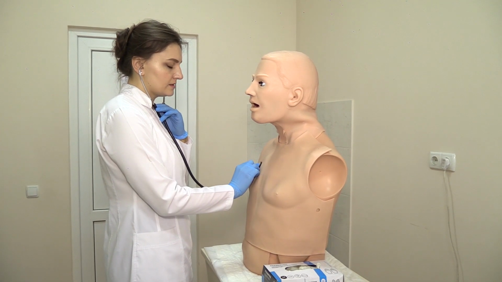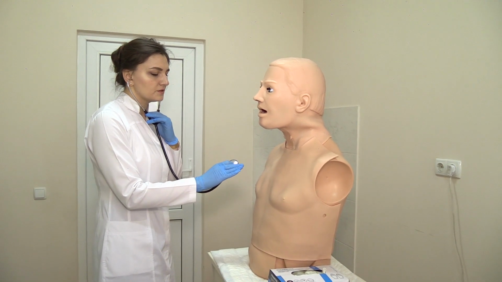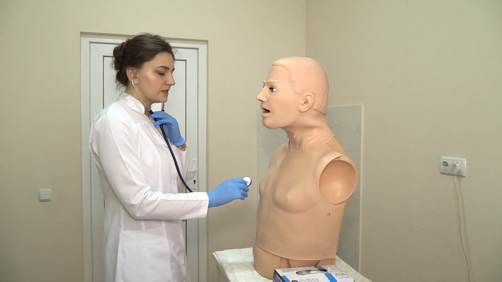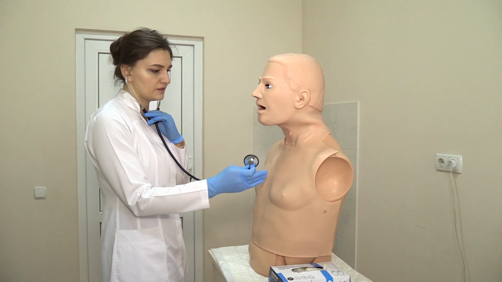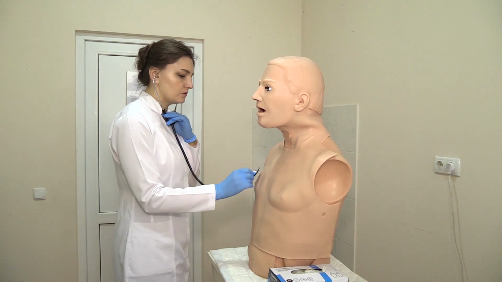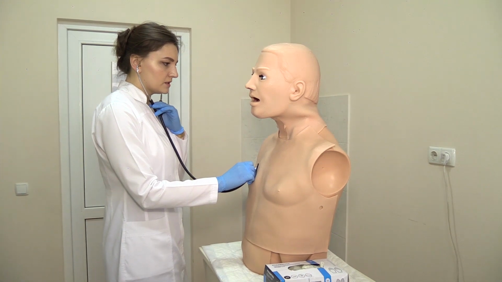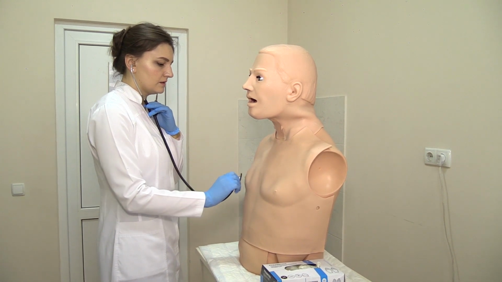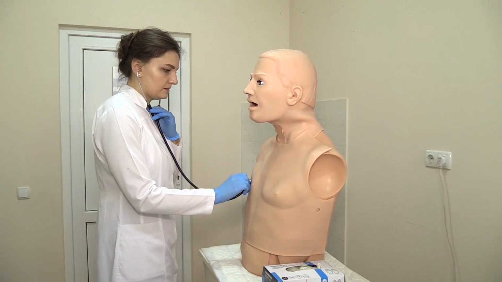Inhale, exhale, inhale, exhale. After the third intercostal space, we should continue auscultation only on the right side, because on the left side the patient has the heart. So, fourth intercostal space, inhale, exhale, and fifth intercostal space, inhale, exhale.